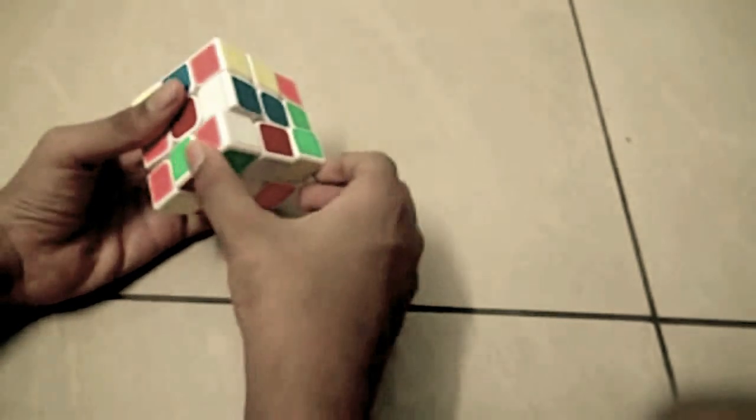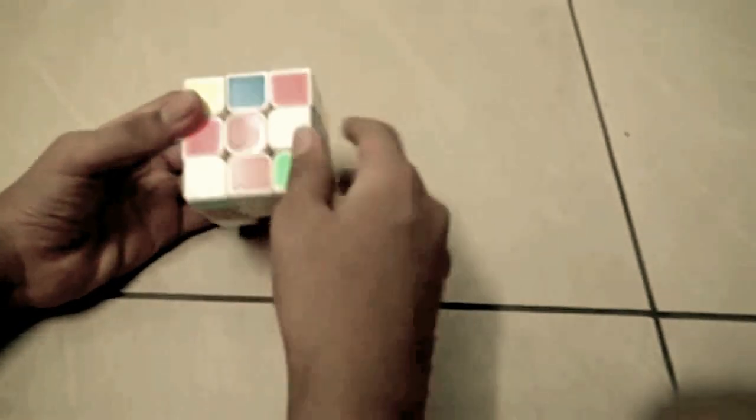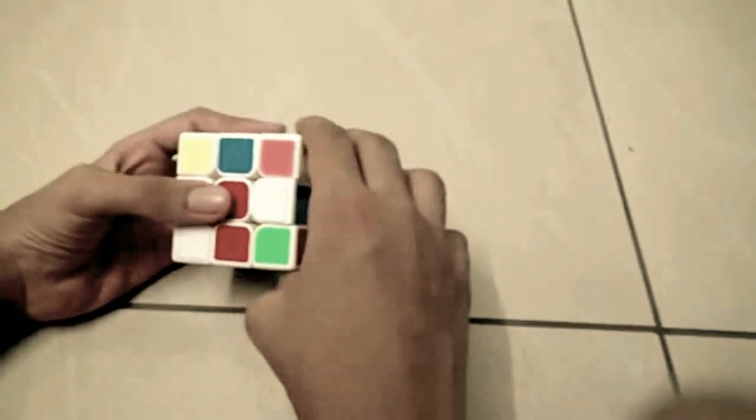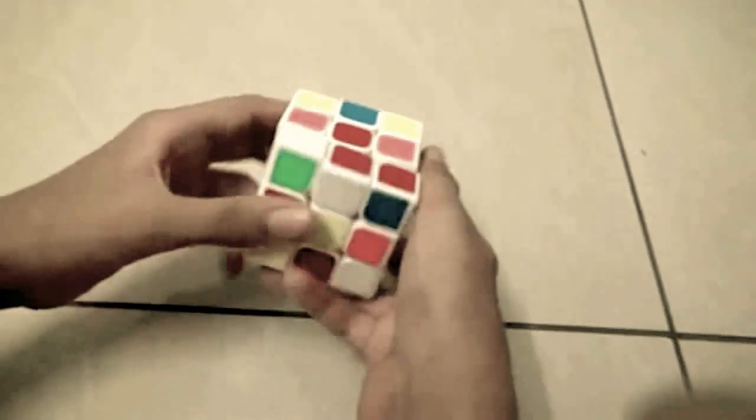So now we make a connection. We made the connection, but don't fix red, otherwise the blue connection will be spoiled. So first we fix blue, then we fix red.